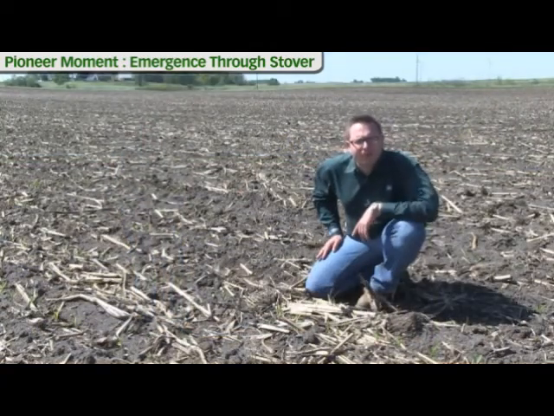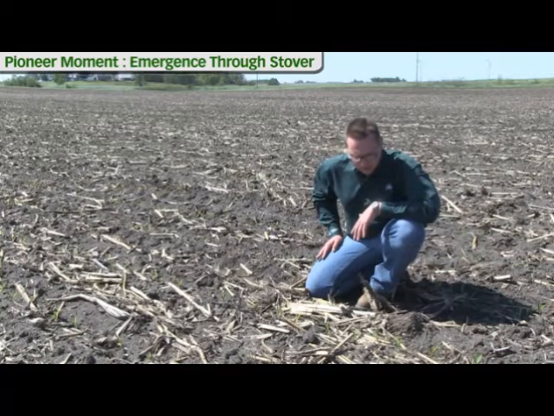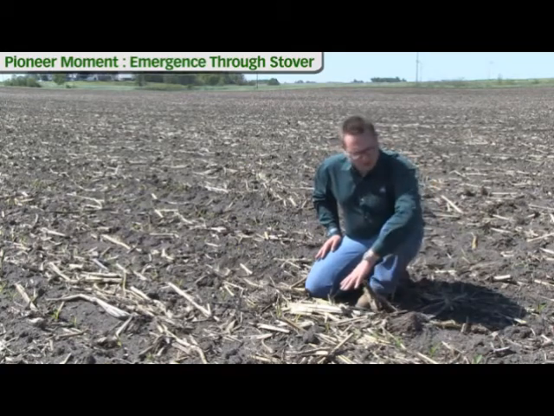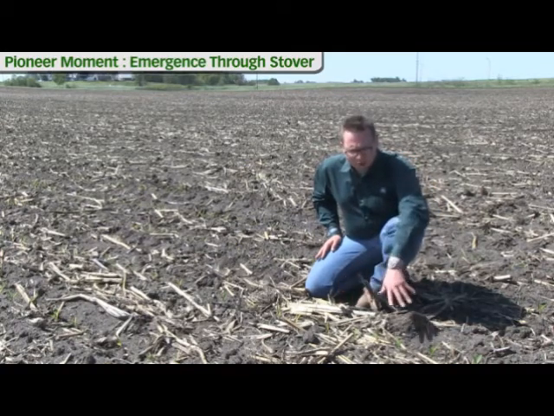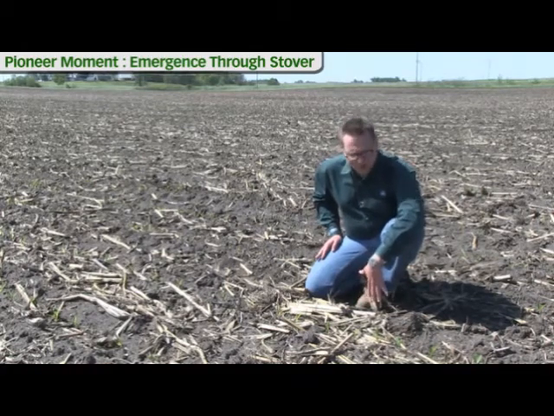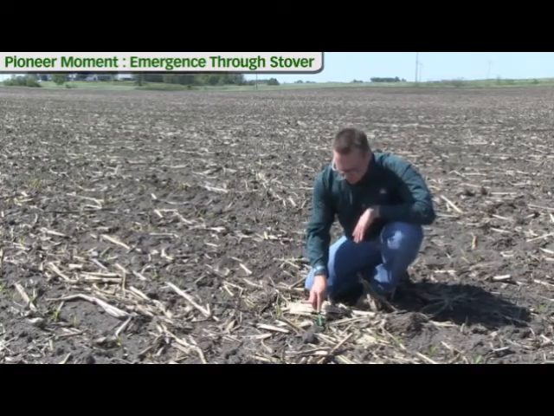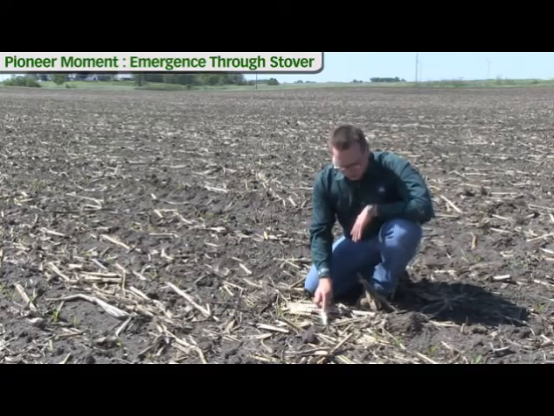We're here in one of the strips where we left the stover on the field last fall, and as you can see, it's been replanted to corn this spring. And we can see a lot of residue here on the field. The row cleaners at planting and the trash whippers got a good bit of the residue out of the row, but we can see here this spot shows pretty clearly the kind of problems corn residue can cause.